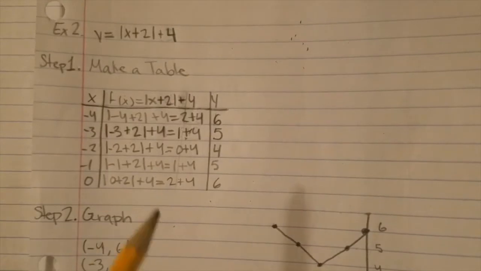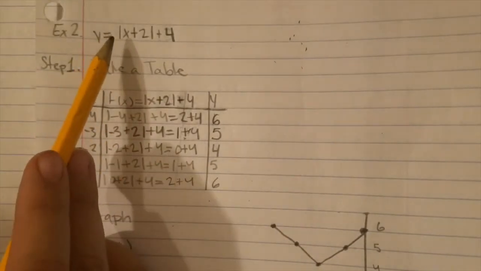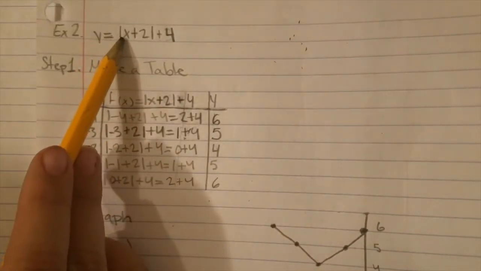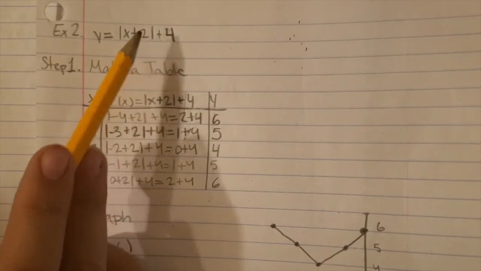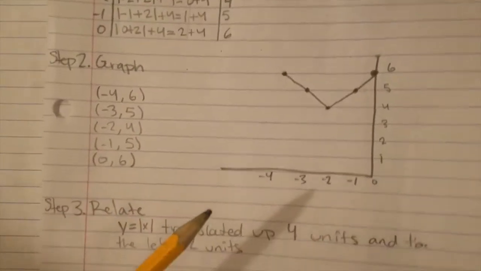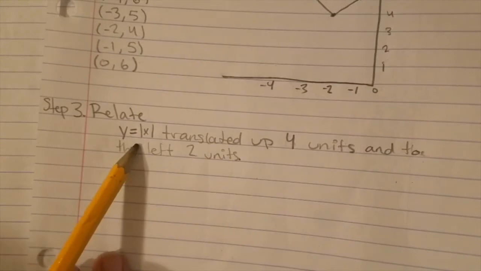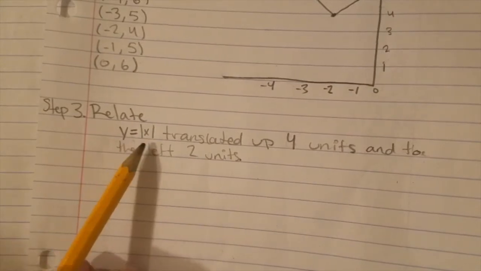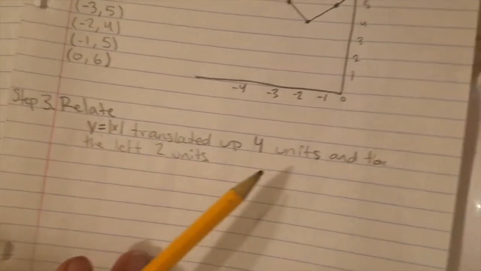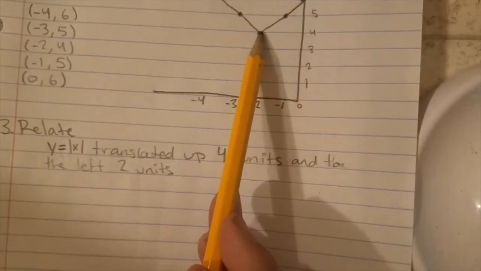The graph of y equals the absolute value of x plus 2 plus 4 is the graph of y equals the absolute value of x, translated up 4 units and to the left 2 units.